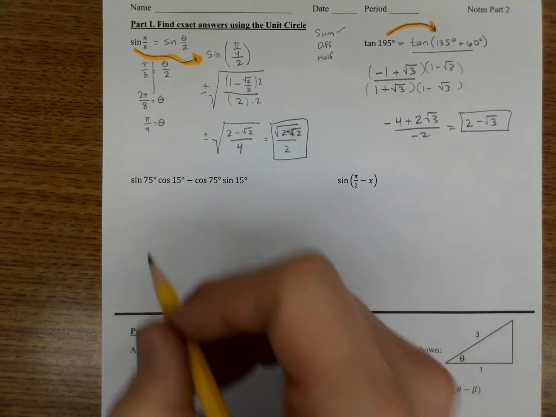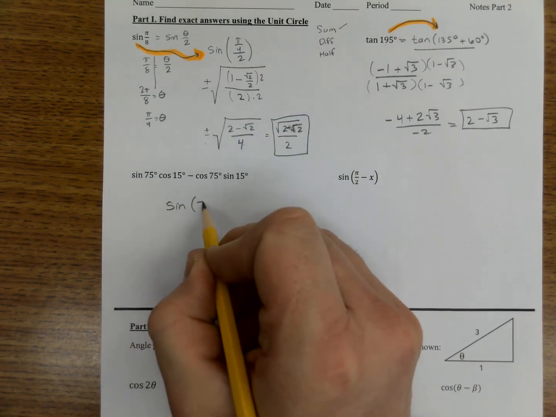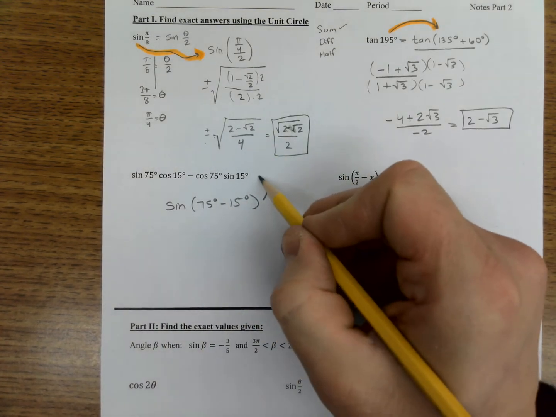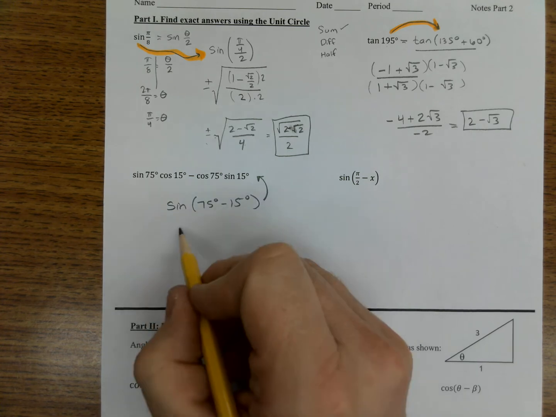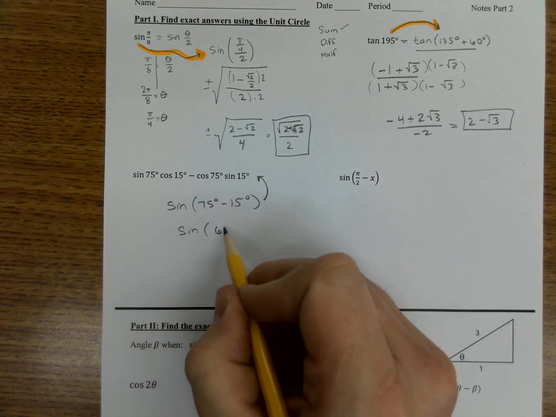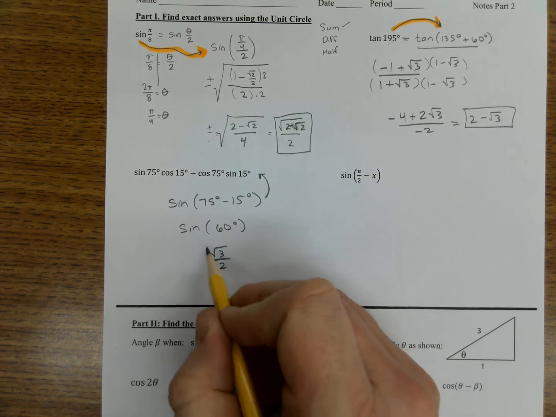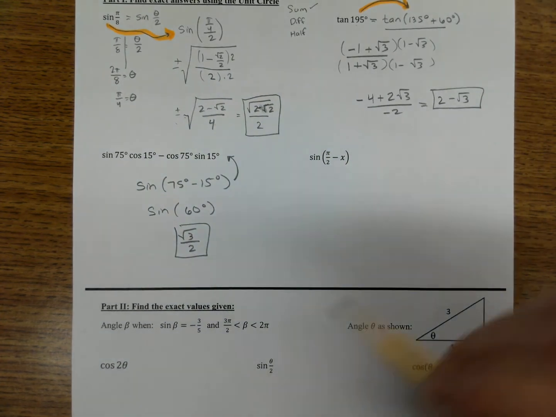So why don't I just rewrite it as sine of 75 degrees minus 15 degrees. Someone took this, went backwards and did that. Well, let's just continue their work. That's sine of 60. Hey, that's on the unit circle, and that's what we're looking for. Pi over 2. Or sorry, 3 pi over 2.